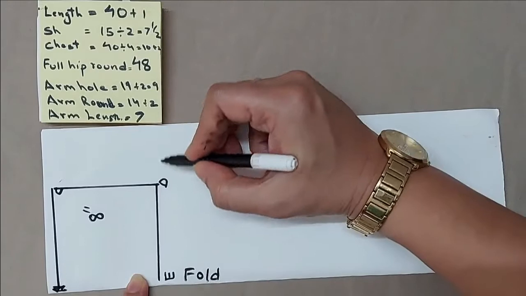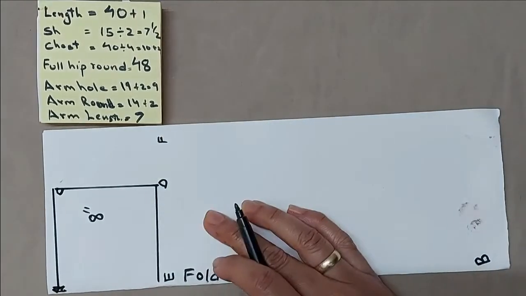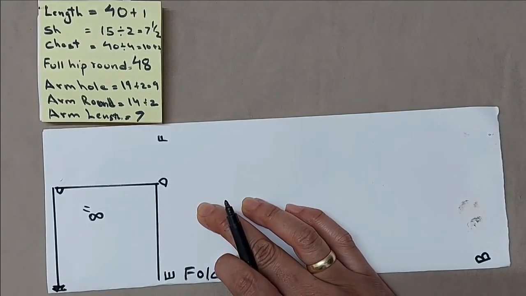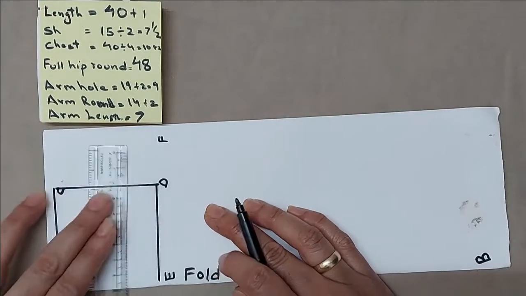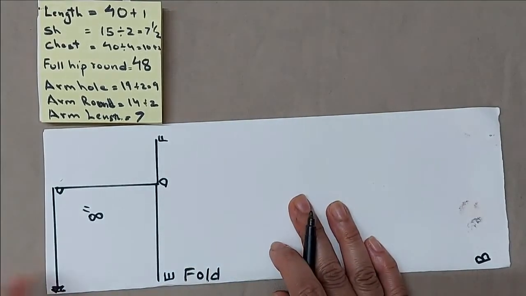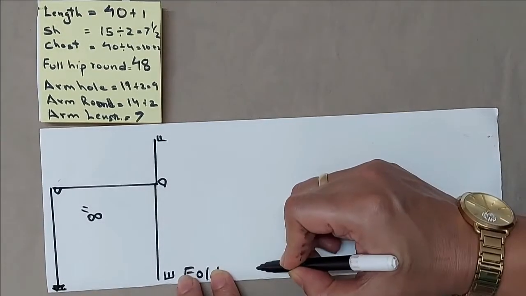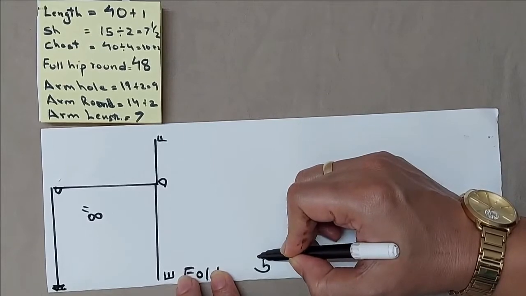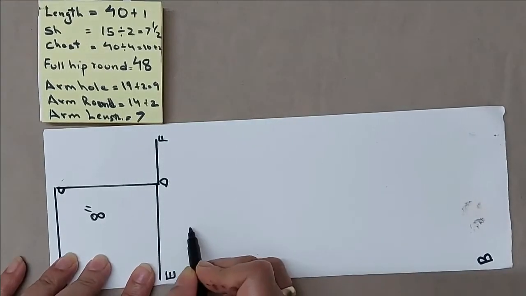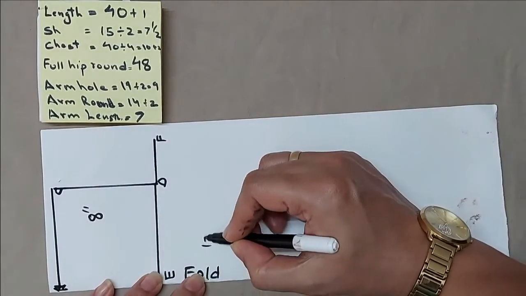E, and here one line will come, that is F. E to F is the chest, which is 10 plus 2, which is 12. So this is the chest. Now from A to G is 15. The length of A to G is 15 inches.